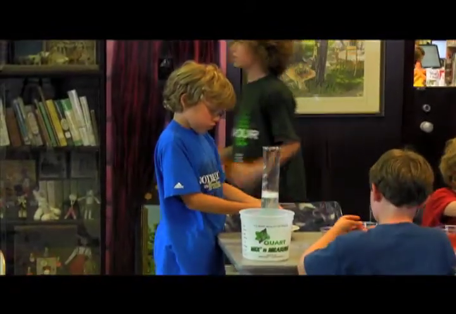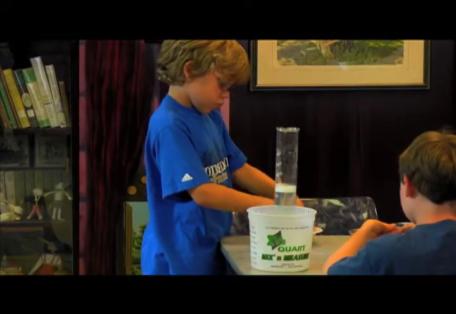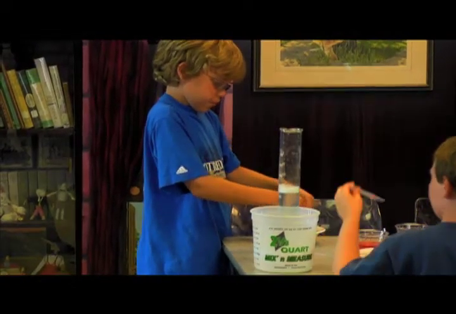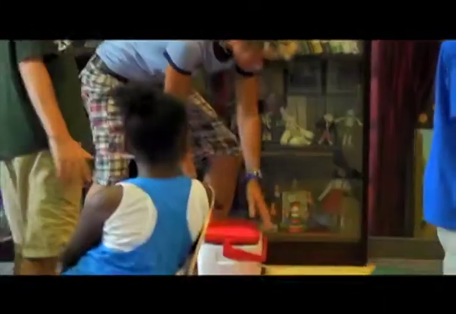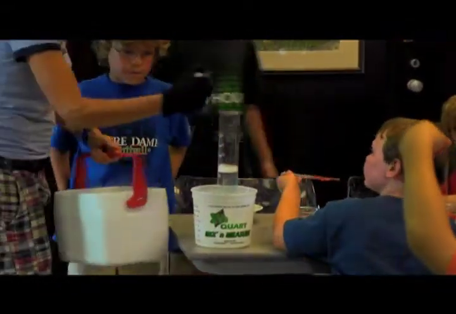Do you think it's going to go over? Do you think it's going to flow over? It's going to be too much? Is that why I have a bucket underneath it? Maybe. Okay, ready? Let's see what's going to happen. You guys are smart. What a smart group of scientists I have today. Okay, ready for this? Here we go.